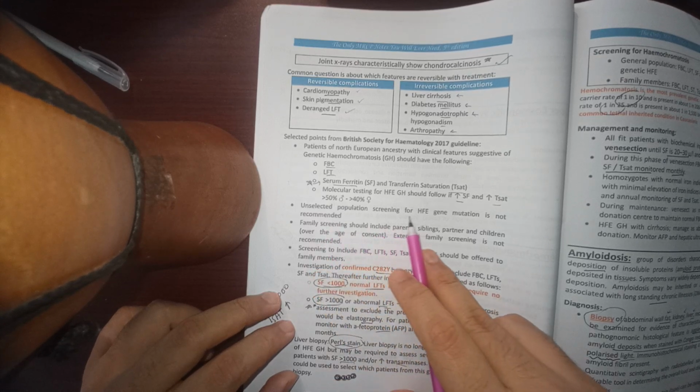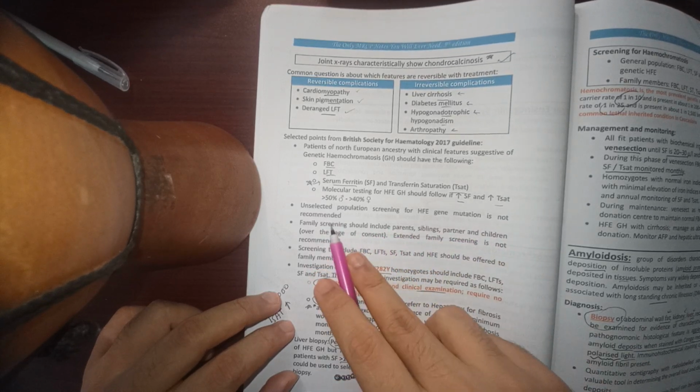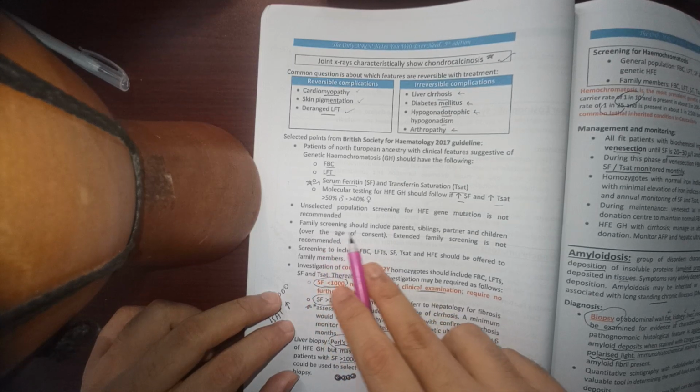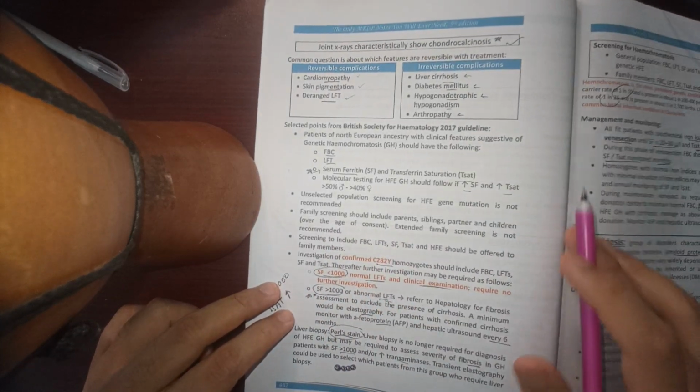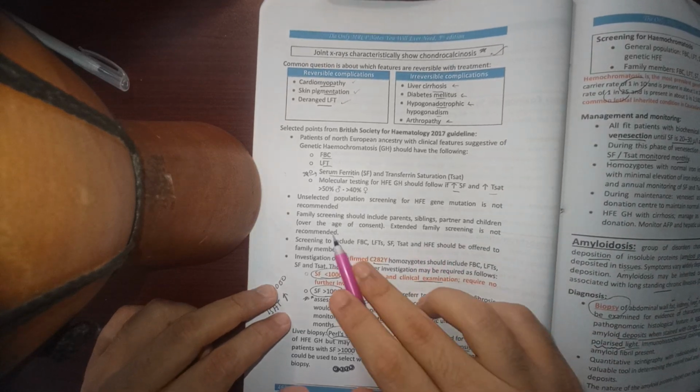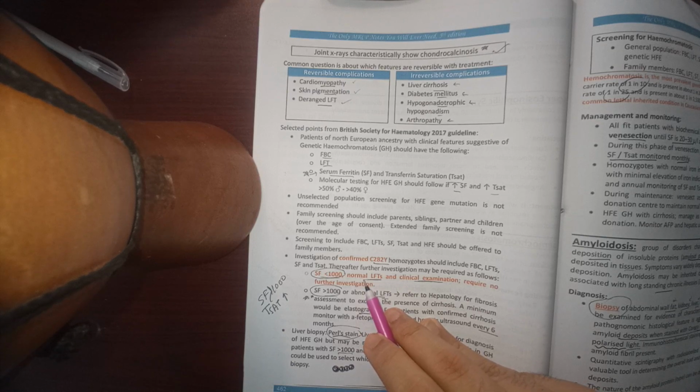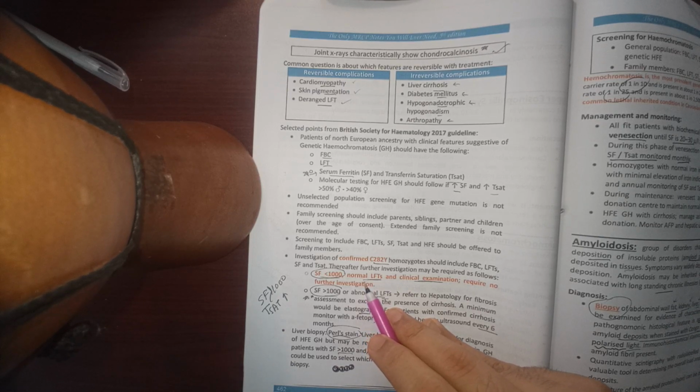Unselected population screening for HFE gene mutation is not recommended, and family screening should include parents, siblings, and children over the age of consent. Extended family screening is not recommended. Screening to include all these things should be offered to family members, and investigation of confirmed C282Y homozygotes should include all these. Thereafter, further investigation may be required as follows.